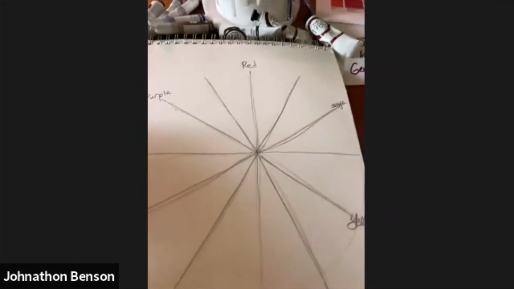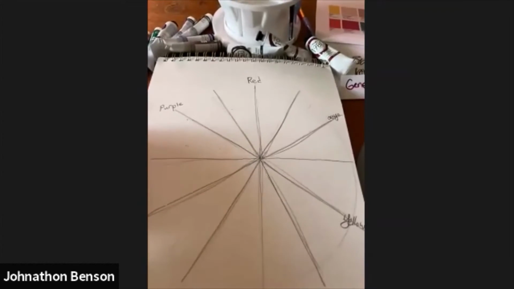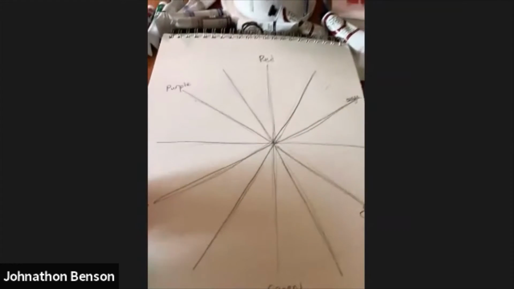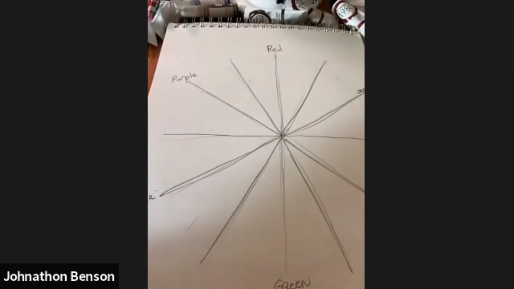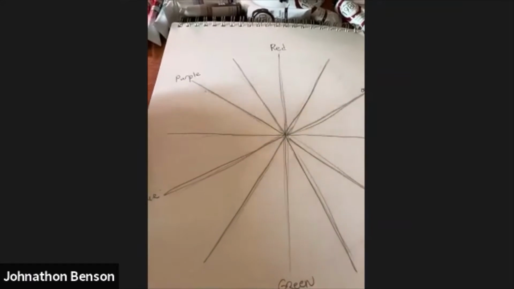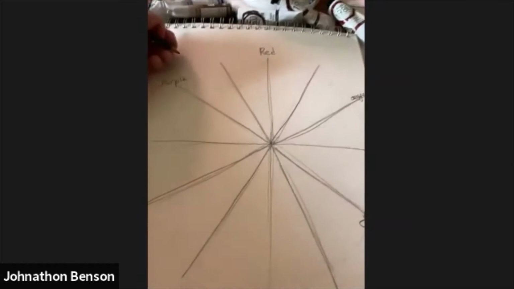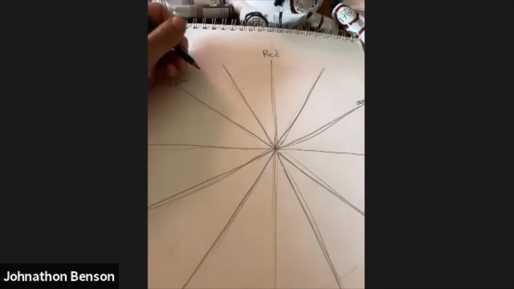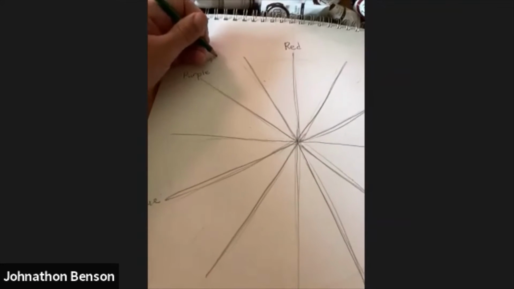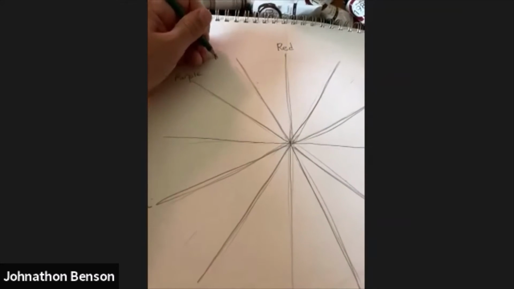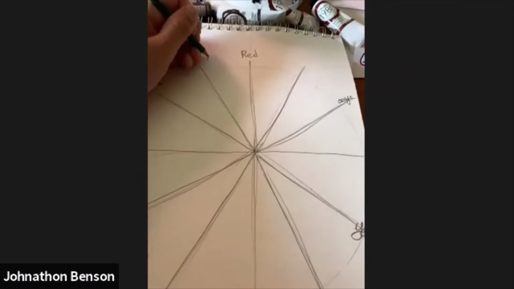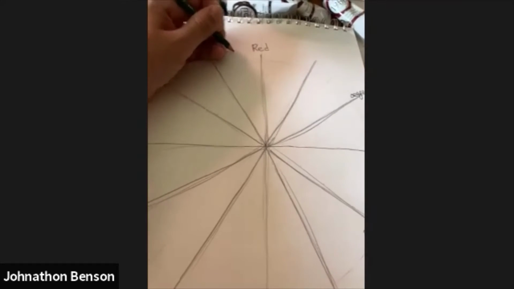Now, when we're talking about all of the different colors here, we have our main colors, but we also have different mixtures of those colors. So, for example, in this little wedge right here, we might have purple, and then, excuse me, red. And then in this one, we might have red, purple.